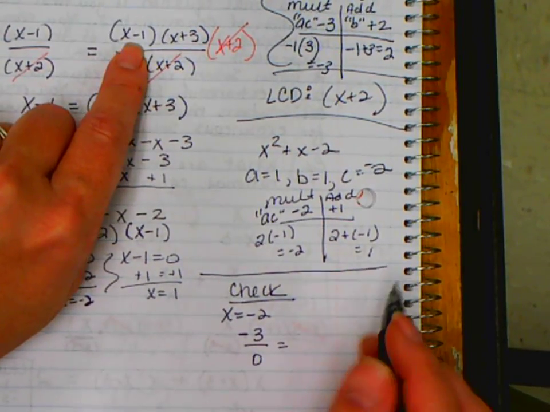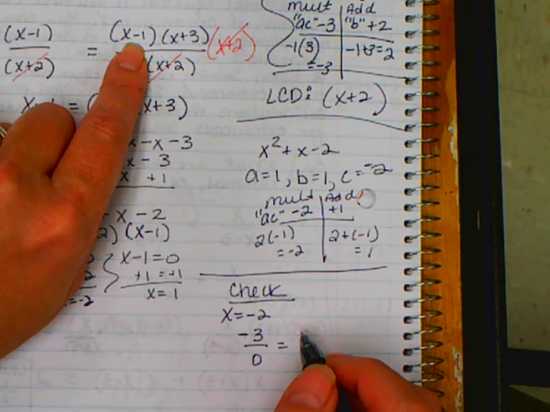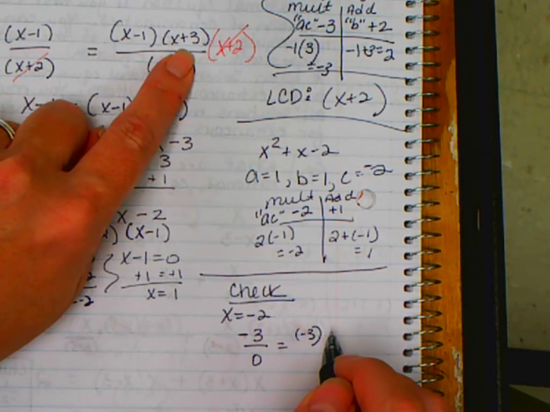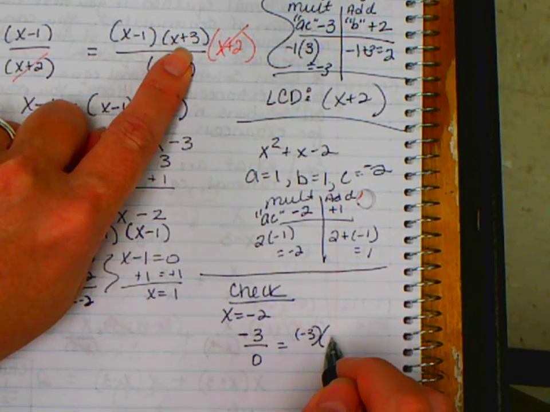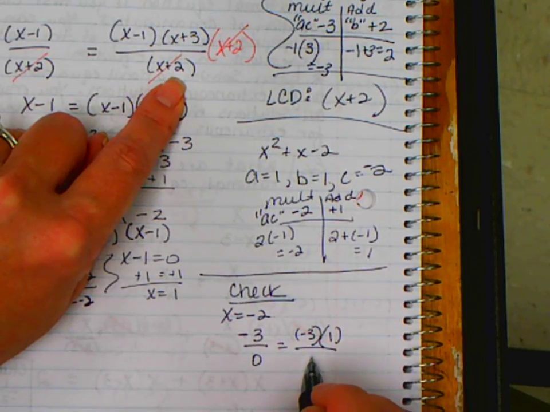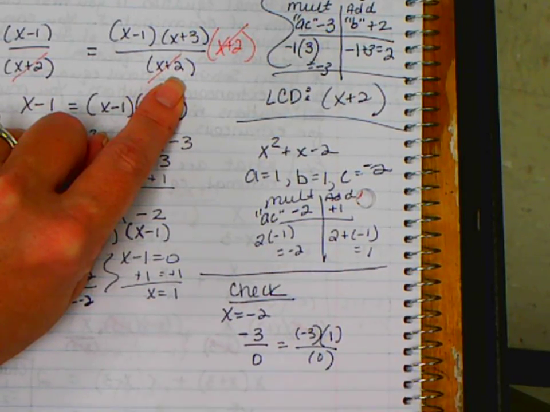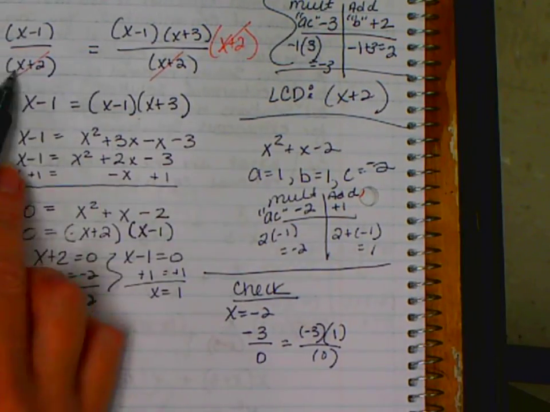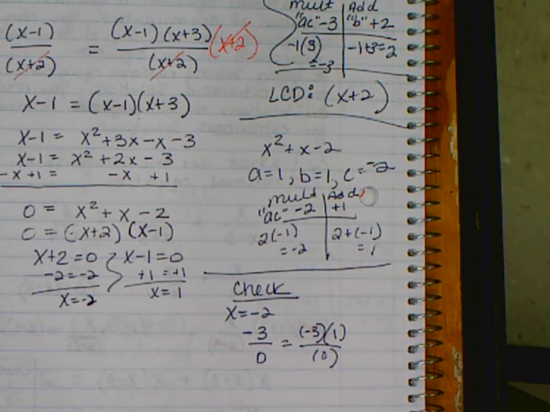And then on the right side, negative 2 minus 1 is negative 3 times negative 2 plus 3. It's 1 over negative 2 plus 2, 0. You know how when we did our restrictions, if we looked at this, what can x not equal? Negative 2.